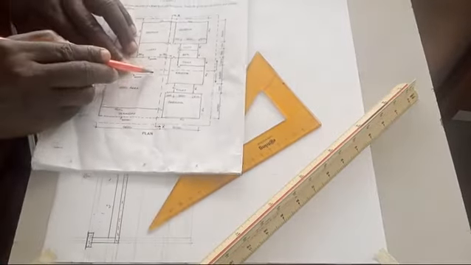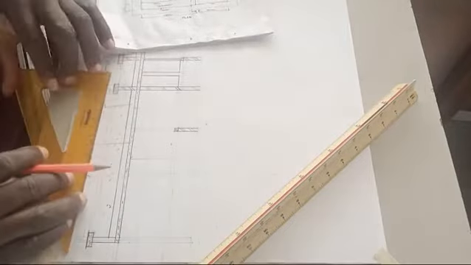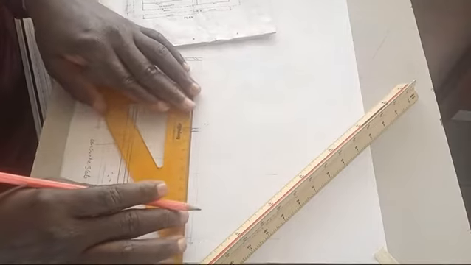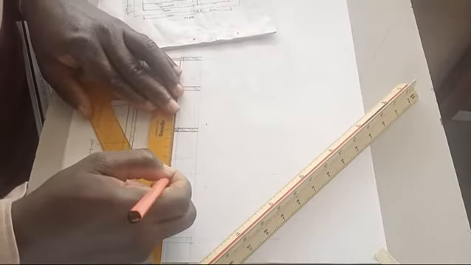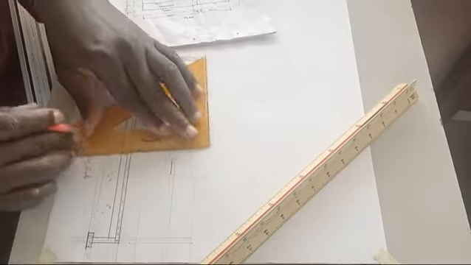So the next thing we want to indicate here is this door in the middle of this place, that is here. So it will be the entire width. That's the height of the door in elevation.